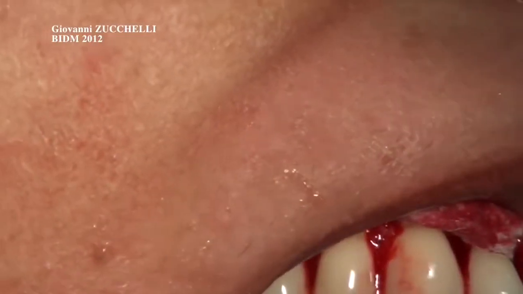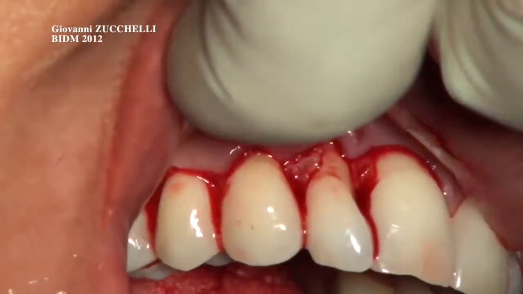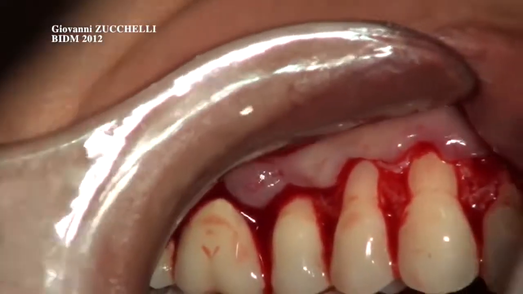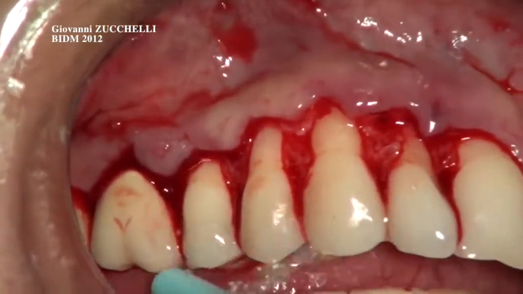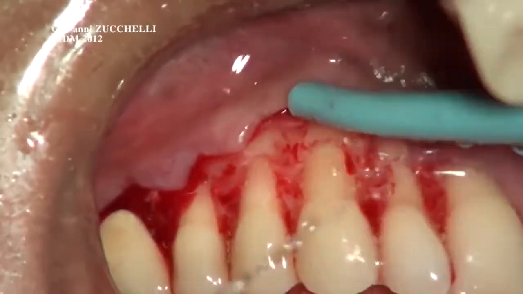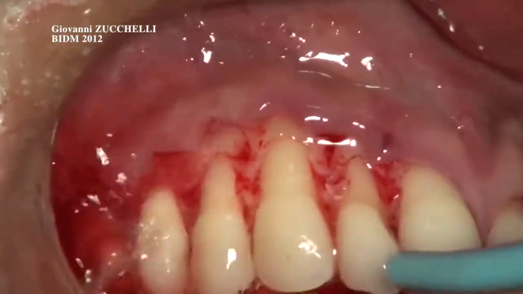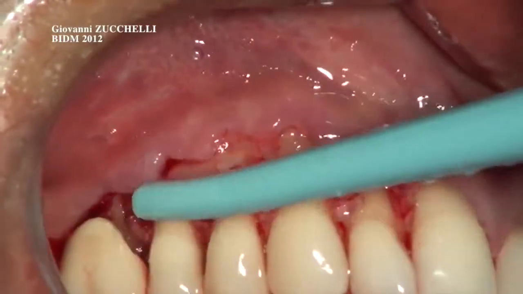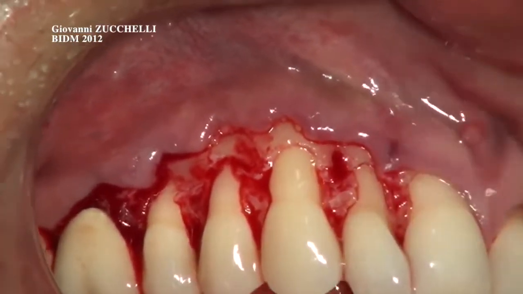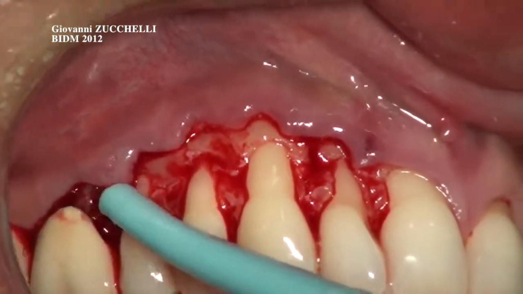Now we come back to the entire flap and see that all the... please, close a bit, please wash here. I don't want to see any area of bleeding in the flap. I hate bleeding. Okay, that's enough. You can see that now the flap is ready to be anchored in the most coronal position.